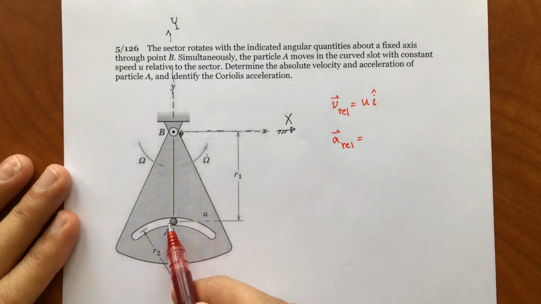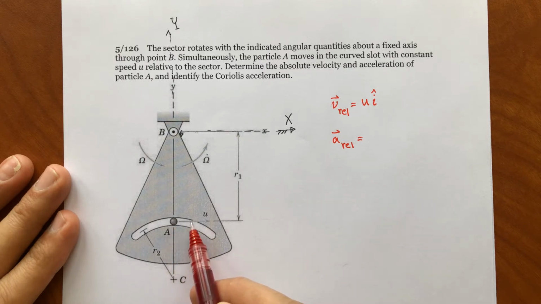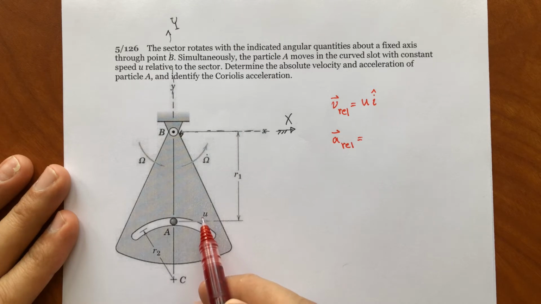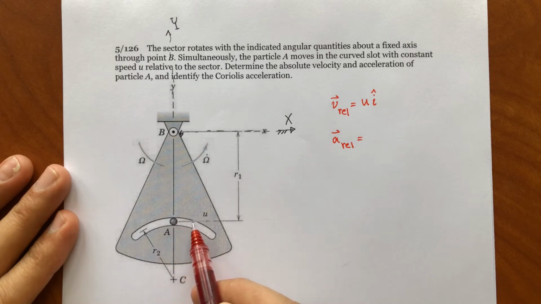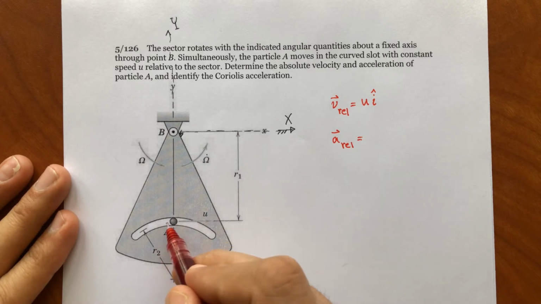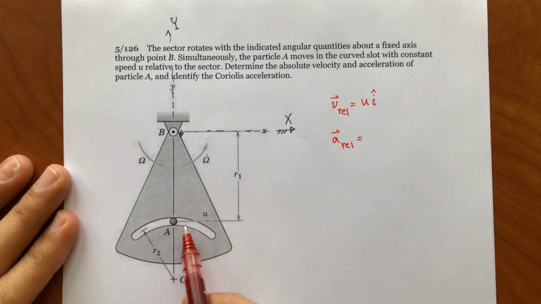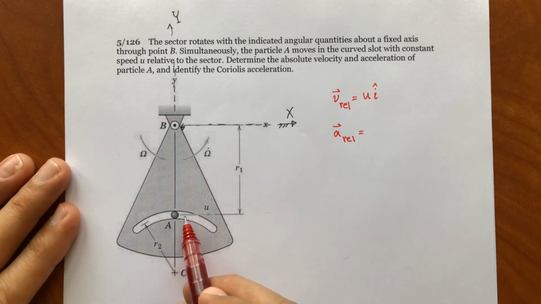What is the acceleration in the tangential direction? It's going to be u dot, right? But what is u dot? u is a fixed number. u is constant. So this ball doesn't have any acceleration in the tangential direction because u dot is equal to 0. How about the normal direction? It is not moving on a straight line, it is moving on a curve, right? So we have a particle which is moving with a constant speed on a curve.